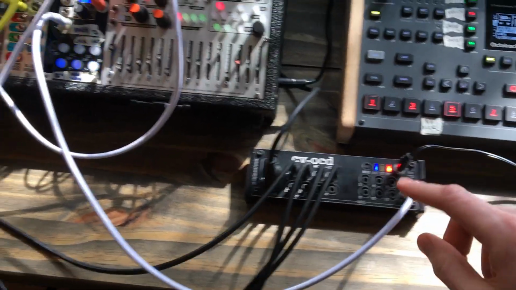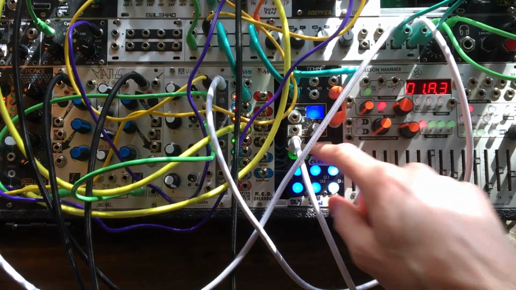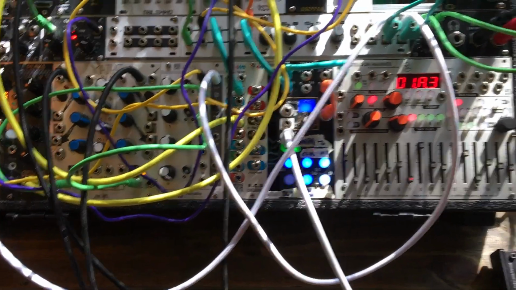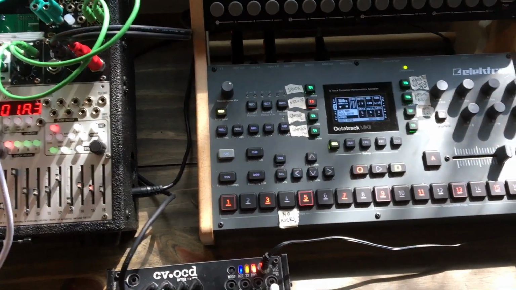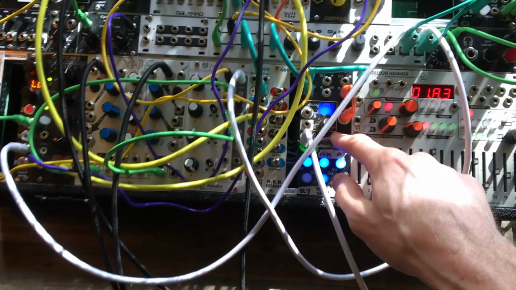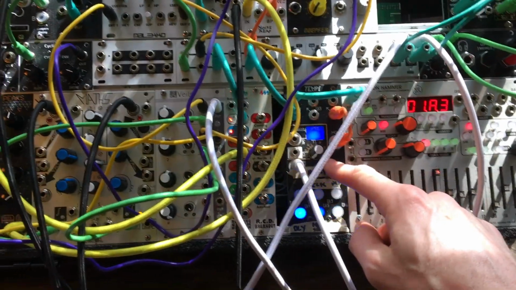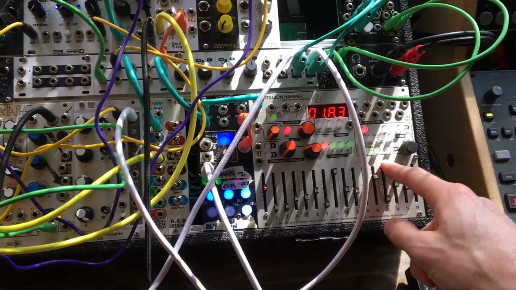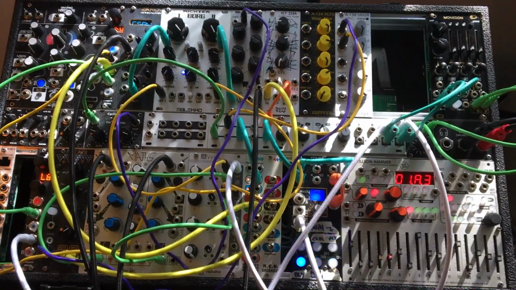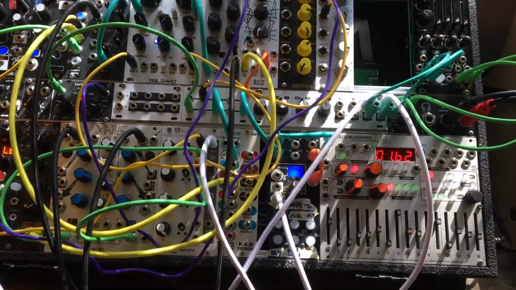And I'm sending that clock out to my Tempi over here. Even though the Octatrack is the one that's sending my gates and the CV, I still like to have my Tempi in sync, of course, because that way I can clock my sequencer on here and use that for modulation. It just keeps everything together and working together as one unit. And I just think it's really nice to do it like that.